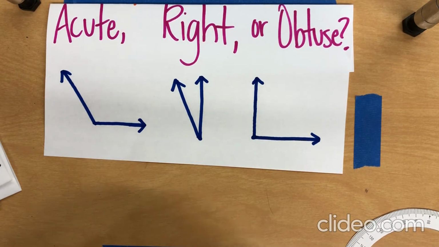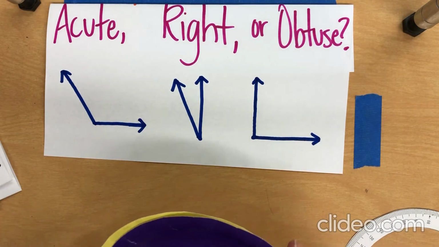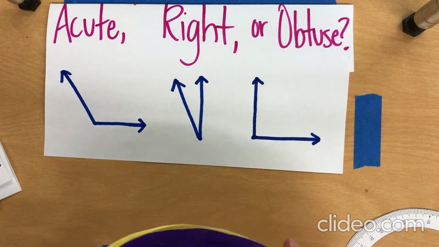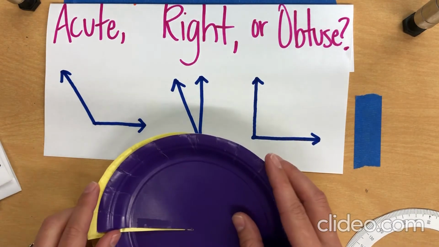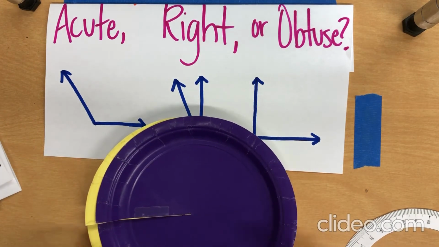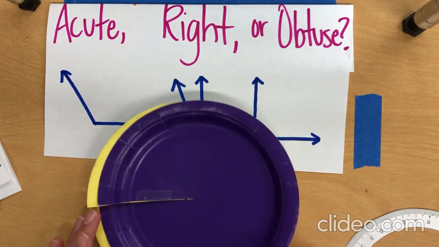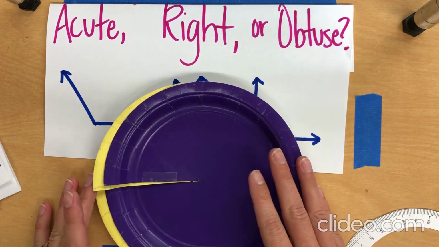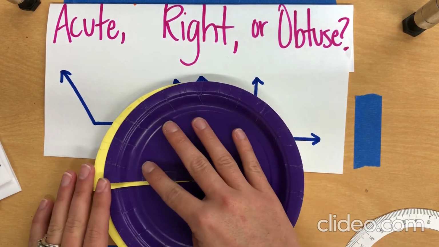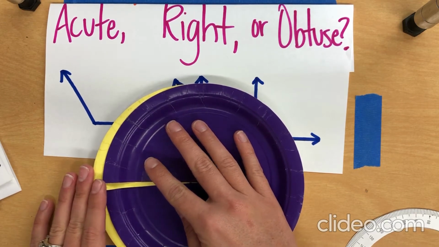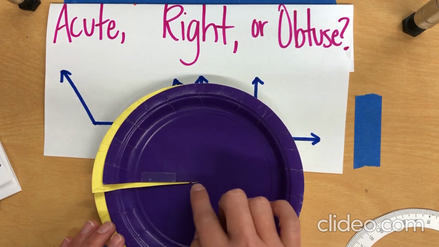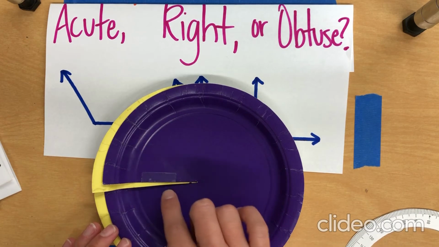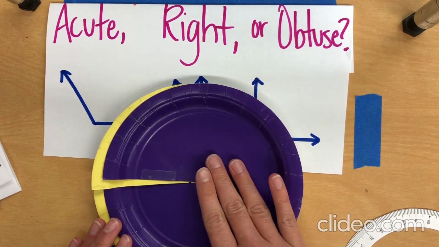But something else to think about. What is an angle? Have you ever thought of an angle being a part of a circle? Let me show you what I'm talking about. Here I have a paper plate. You can see that, of course, this paper plate is in the shape of a circle. Well, if I open this up just a little bit, you can see a small angle formed right here. See the yellow shining through? Well, what kind of angle would that be?